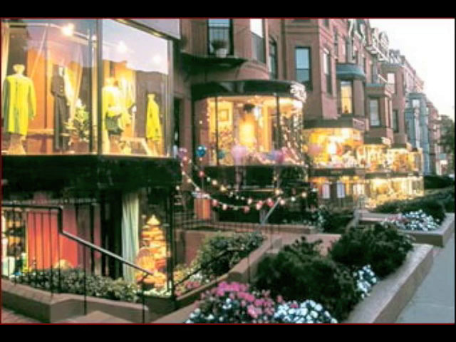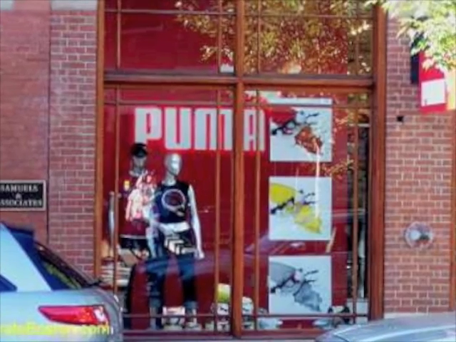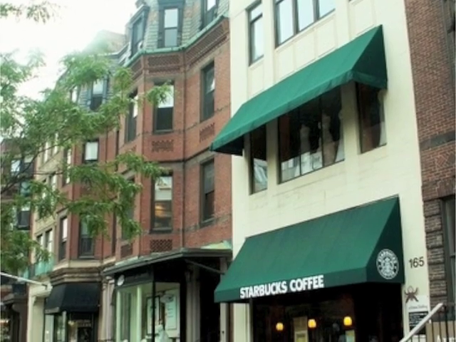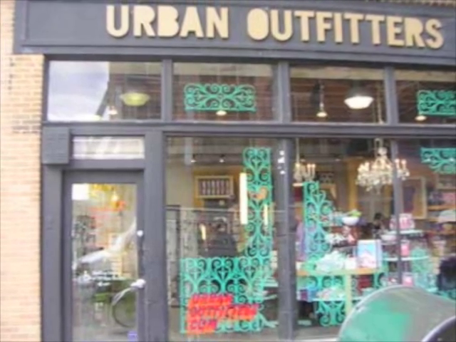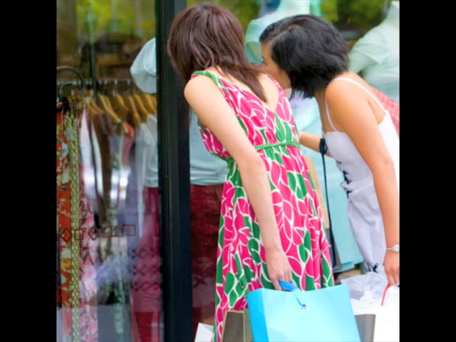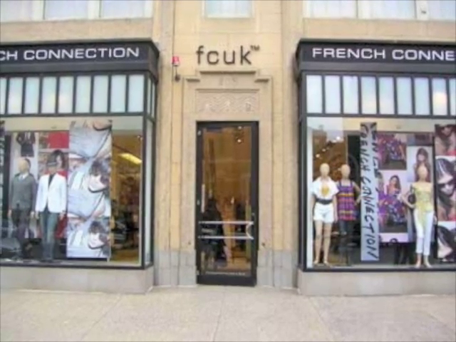Newbury Street has become an experience for shoppers that cannot be found at any mall or larger scale store. The area's chic and trendy atmosphere is the reason it has become a destination for shoppers worldwide.